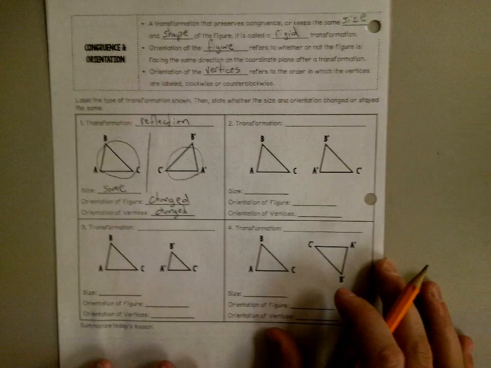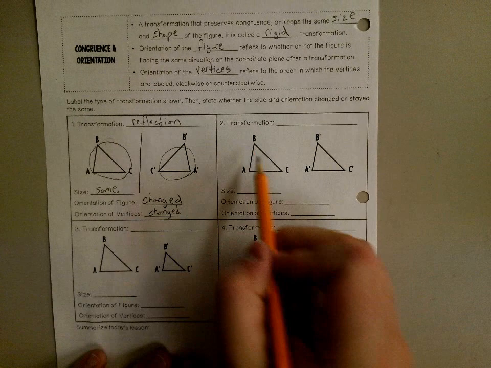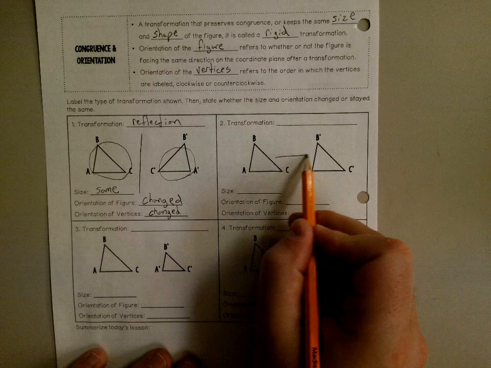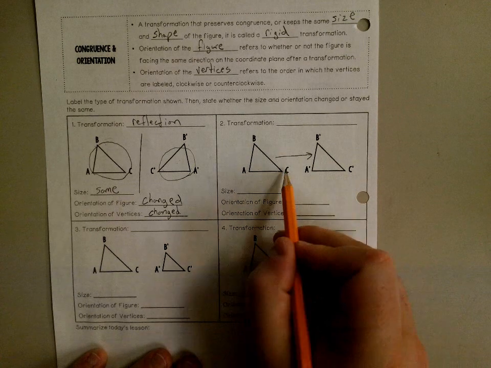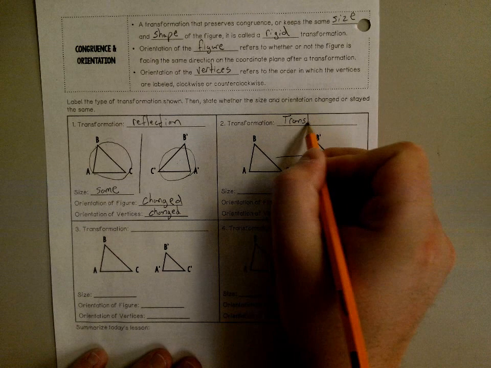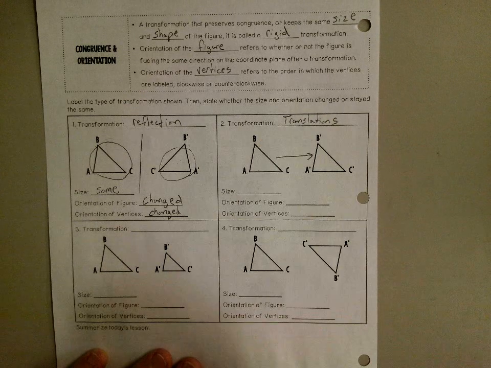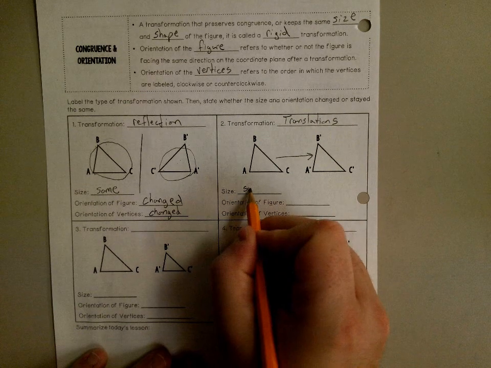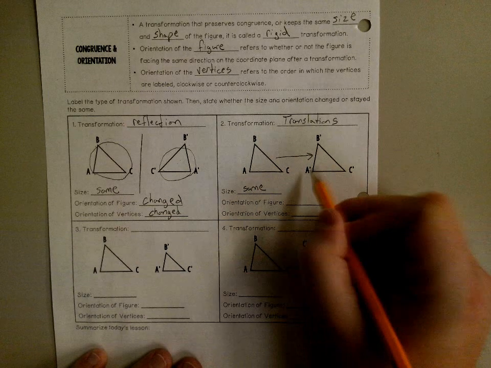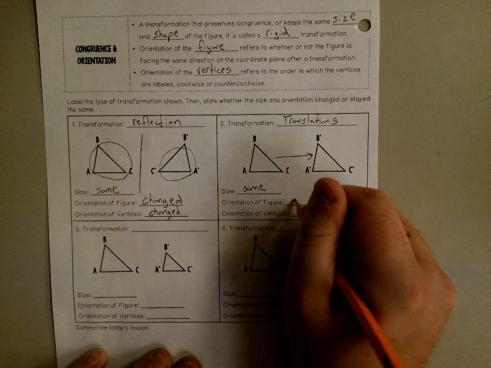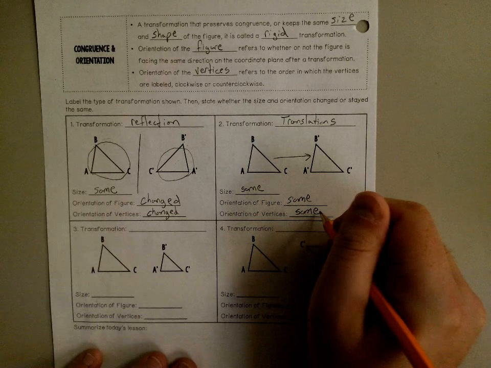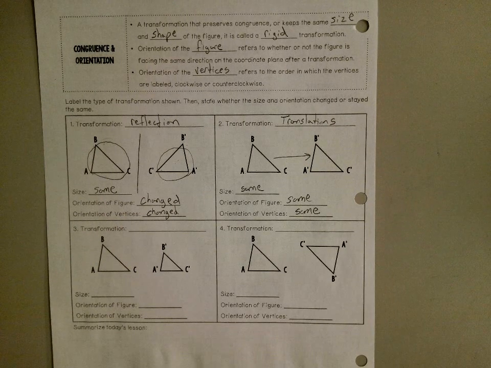All right, our second one here. This is just a slide. So if we take this triangle, you can imagine moving it this way. This A would line up here, the C would line up there, and the B there. So this is a slide, which we know slides are translations. So the size of the figure is going to stay the same. The orientation, so if we did a clockwise, A, B, C, clockwise, A, B, C, so the orientation is the same, and the vertices are in the same positions as well. So translations are rigid transformations.